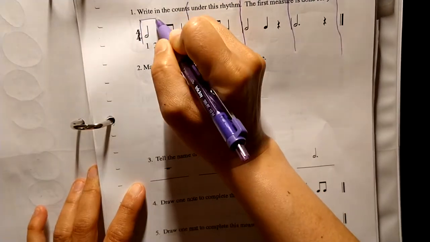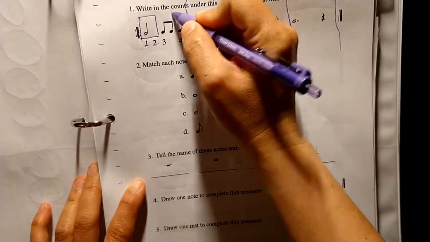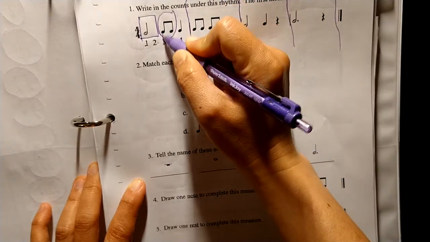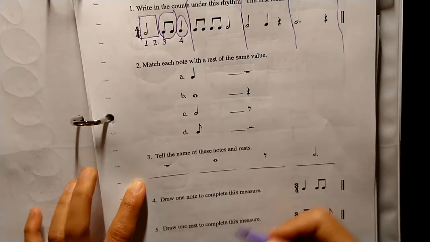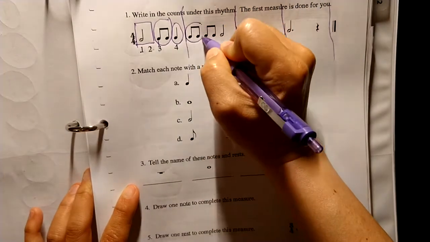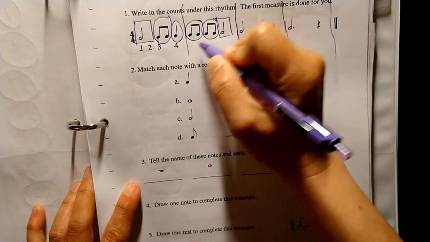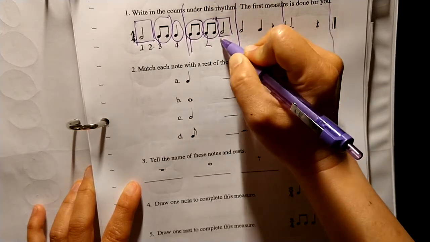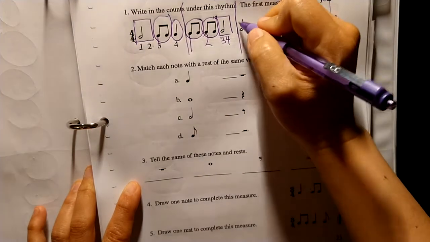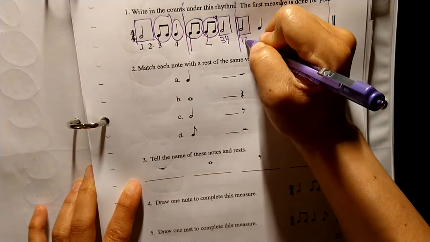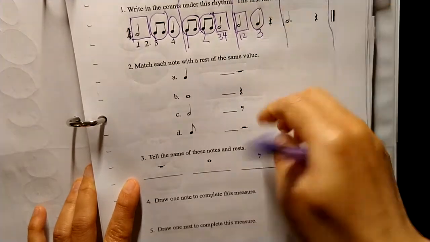So remember, I like to draw my shapes. 2 beats. So 1, 2, this is 3, this is 4, total 4 beats. Okay, 2 eighth notes together, 1 beat, 2 eighth notes together, 1 beat, and there's a box. So 1 here, 2 here, this is 3, 4. Okay, then there's a 2 beat, 1, 2. This is beat number 3.